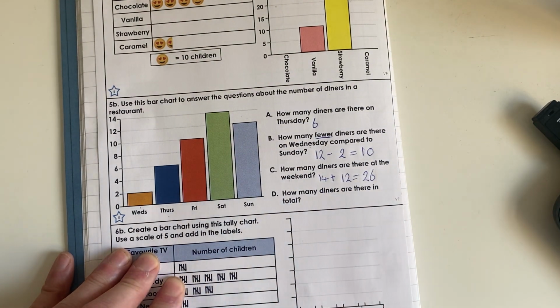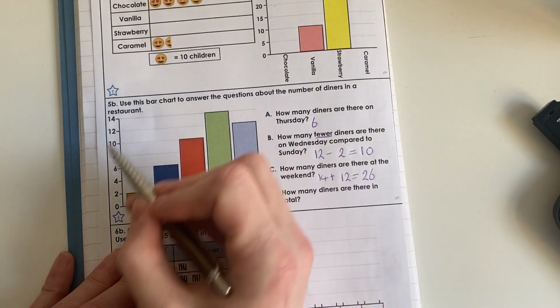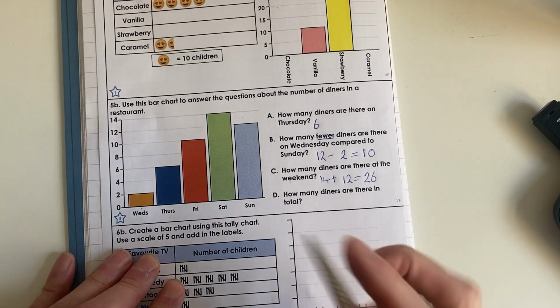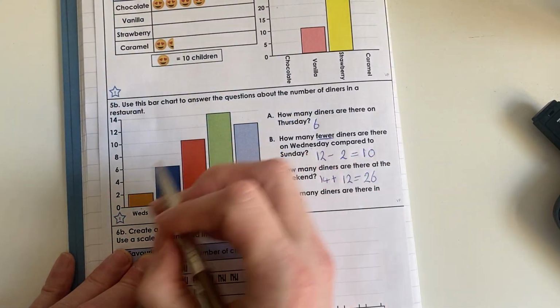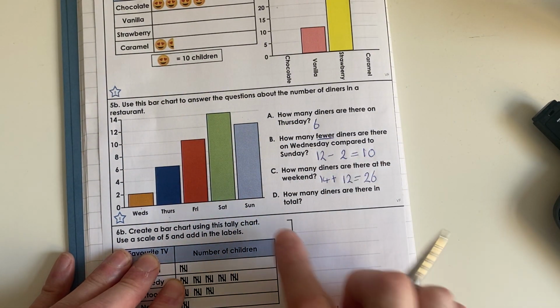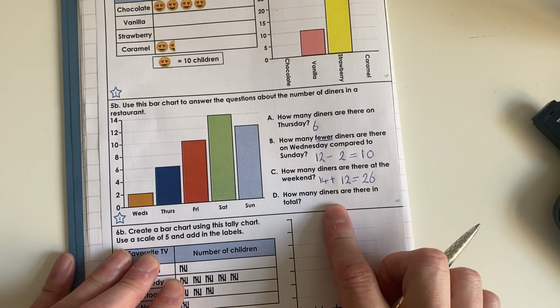And how many diners are there in total? So how many are there all together? So what we're going to do here is we're just going to write out each one and then add them up. Well, what we will do here is we will use a written method to help us.